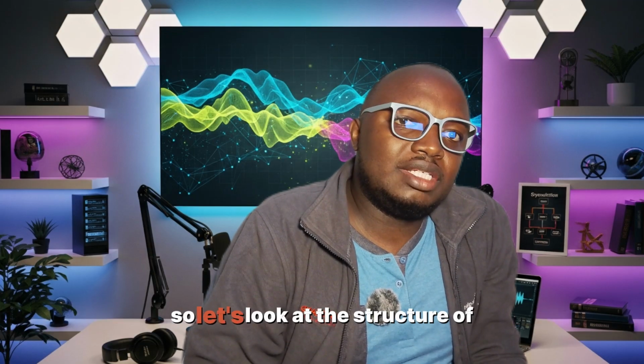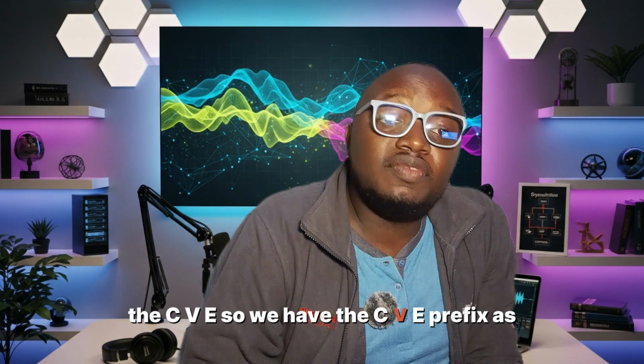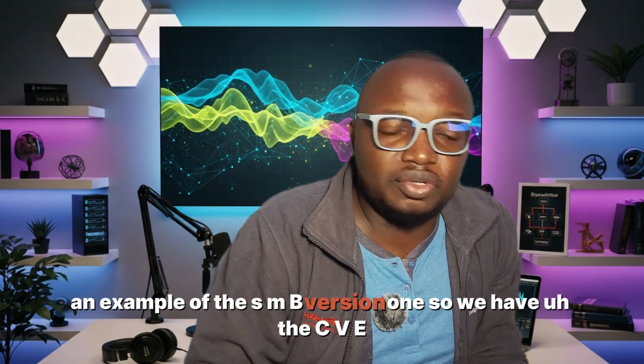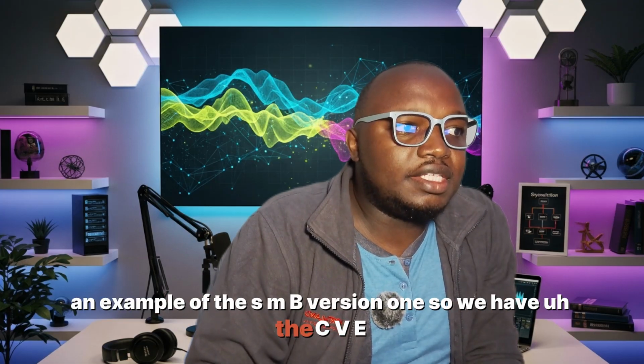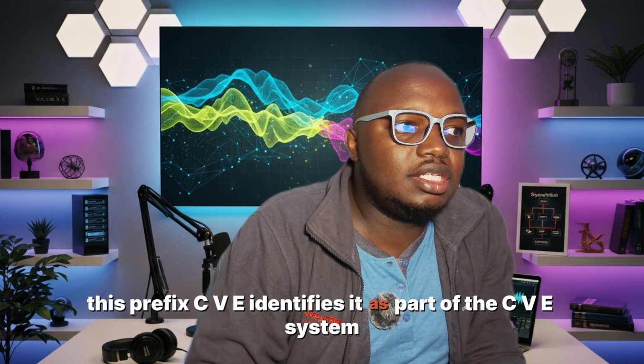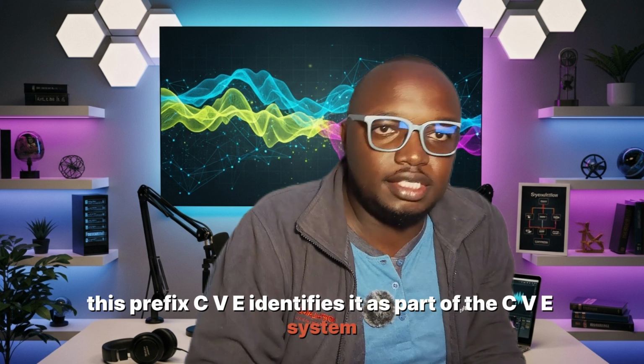So let's look at the structure of the CVE. We have the CVE prefix, as mentioned earlier when we gave the example of SMB version 1. This prefix CVE identifies it as part of the CVE system.